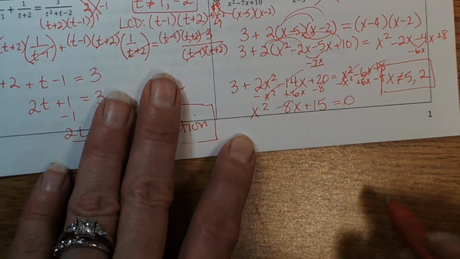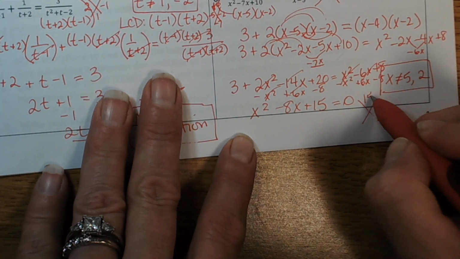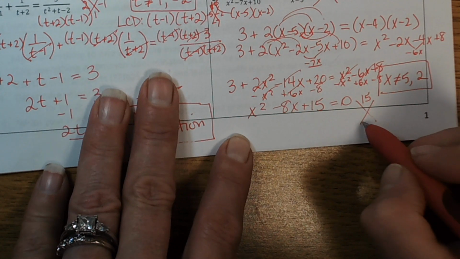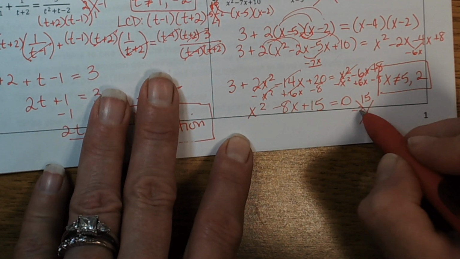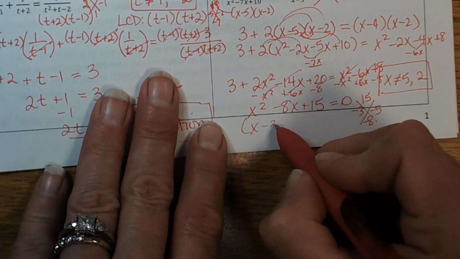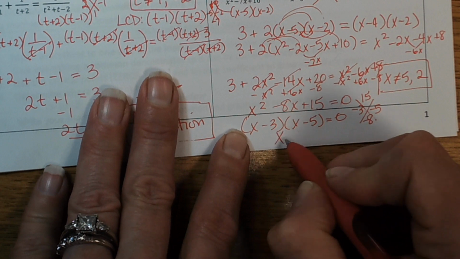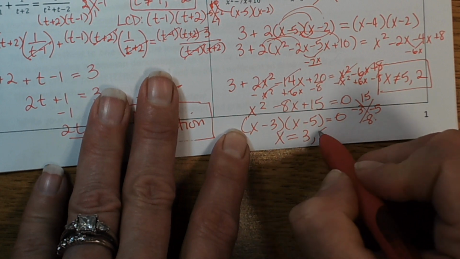And then I've got to solve and see what that simplifies to. I have multiplies to 15, combines to negative 8. That'd be a negative 5 and a negative 3. So I have x minus 3, x minus 5. So my solutions are 3 and 5.